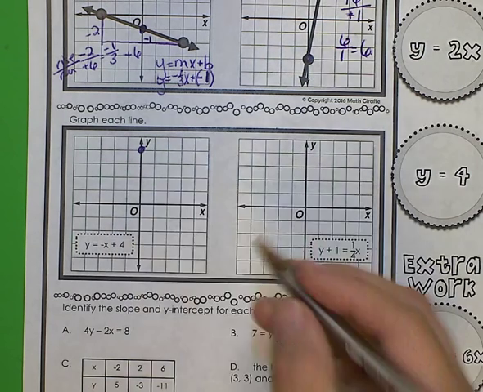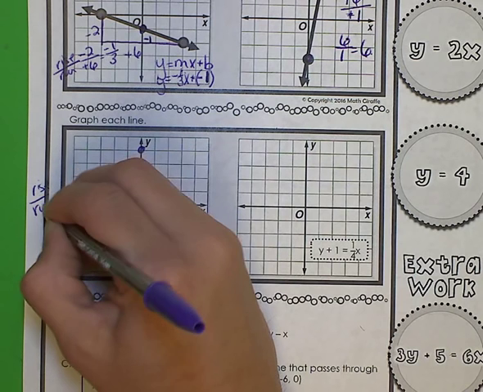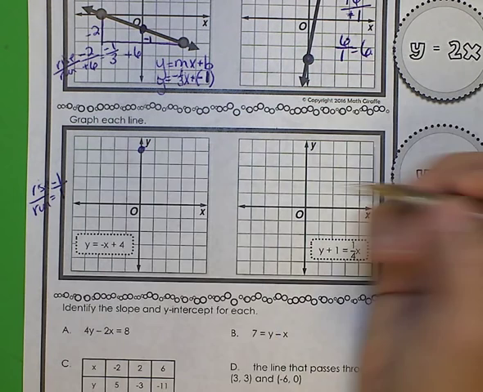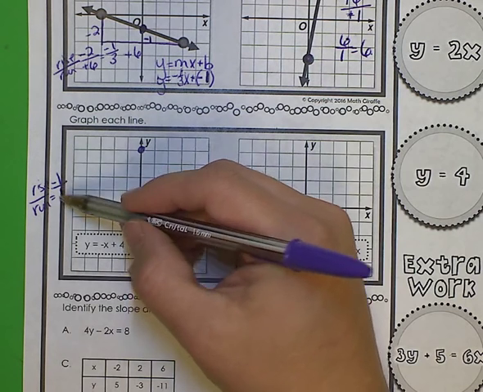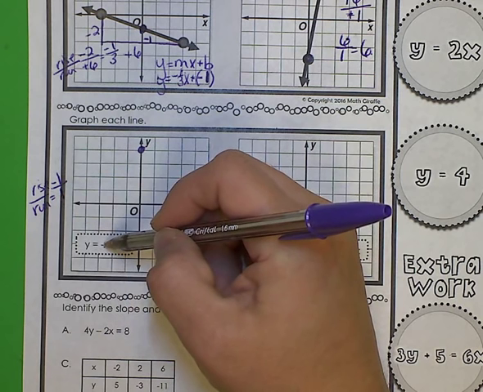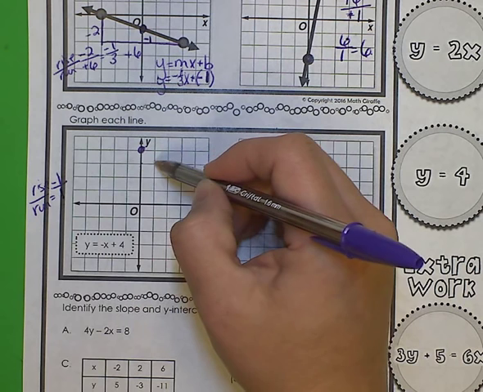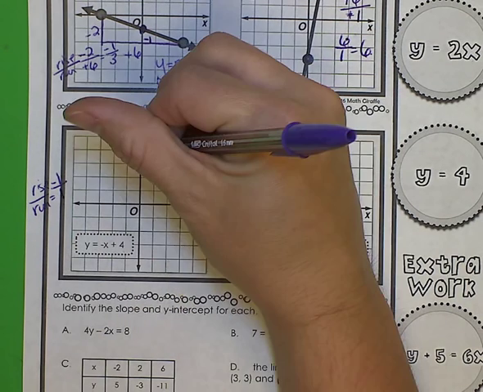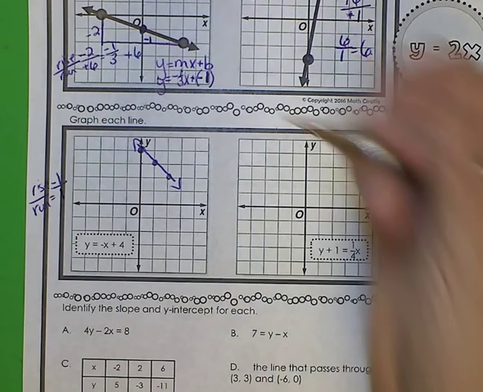So we know that our rise over run will be a -1 over a +1. Because think about it, if it was a -1 and a -1, a negative and a negative make a positive. That's not a positive, that's a negative sign. Which means we're going to be going down 1 and over 1. Down 1 and over 1. And then you will connect those dots to set up your line for that equation there.